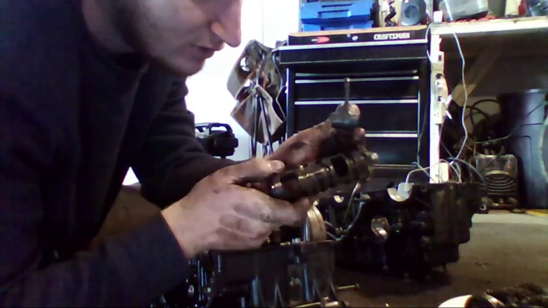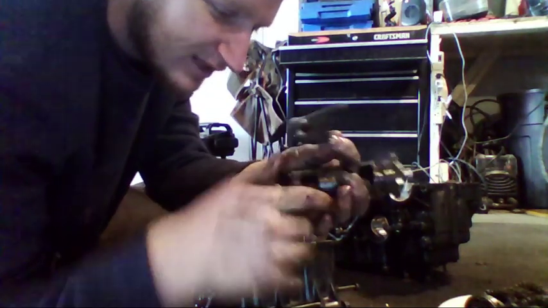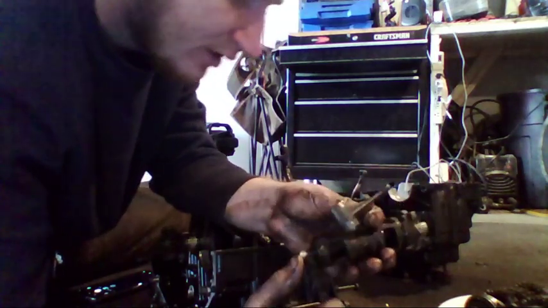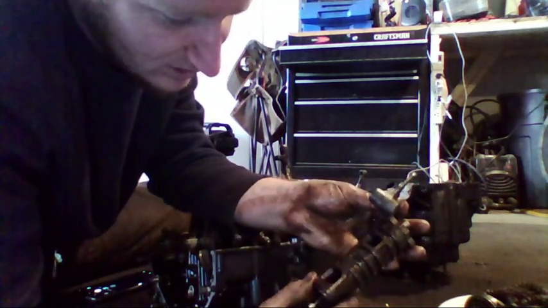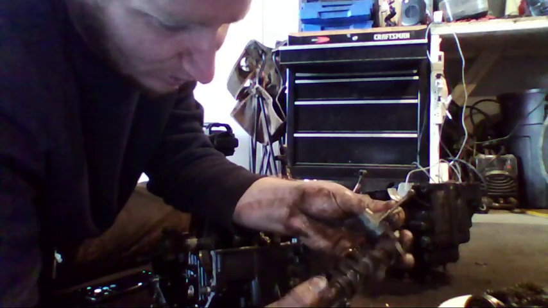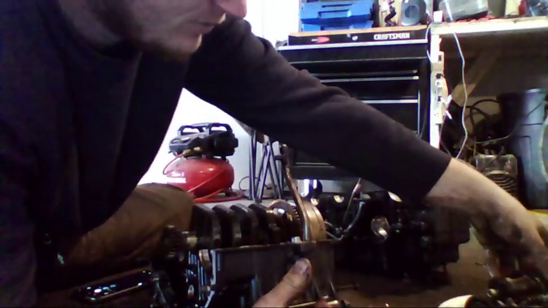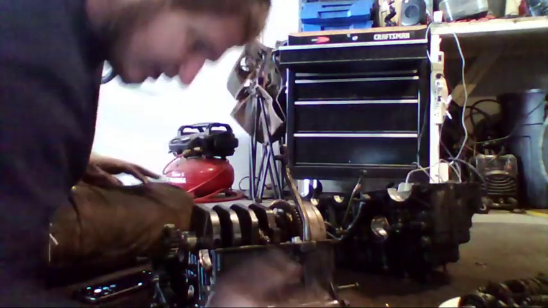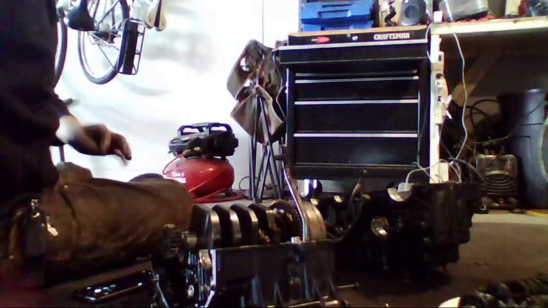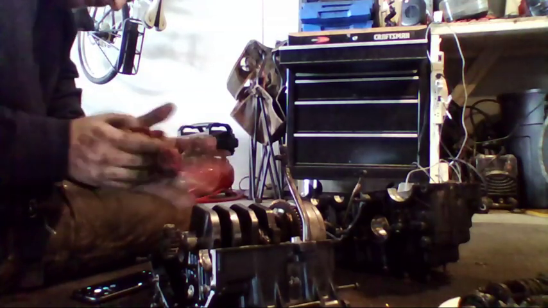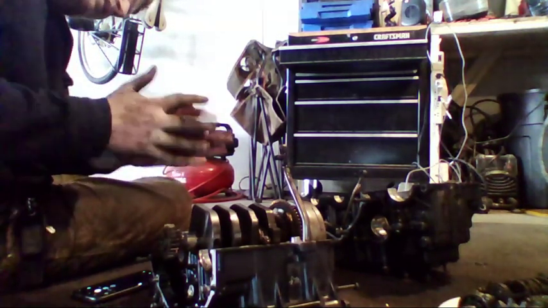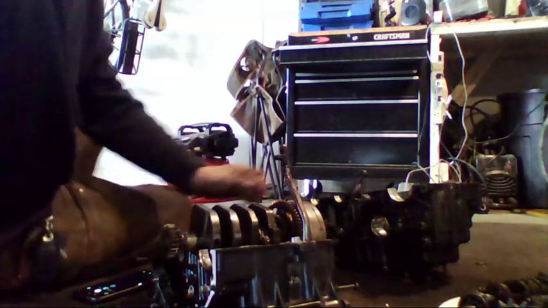So when this rotates, these shift back and forth. Oh, nice. And I know a little bit about them. I just need to make sure I get them in the right spots when I put it back, so that's why I take pictures. Man, my hands are getting quite greasy here. All right.